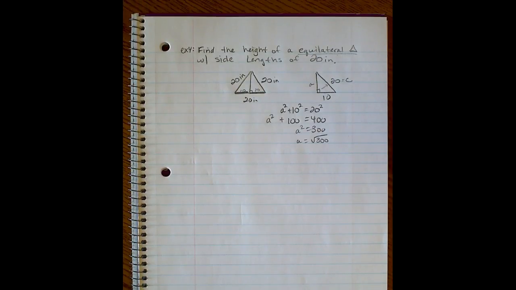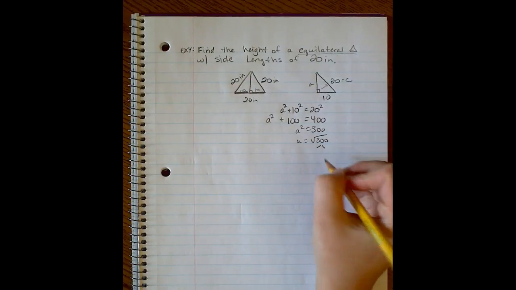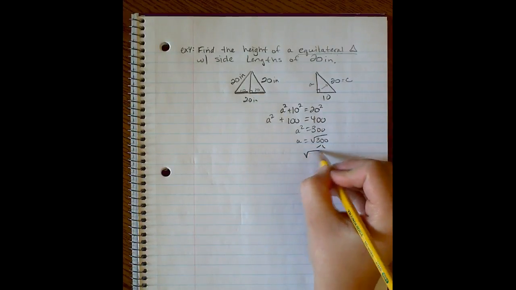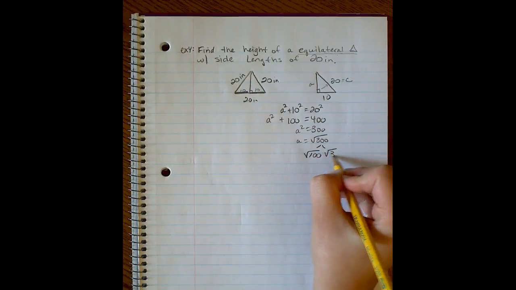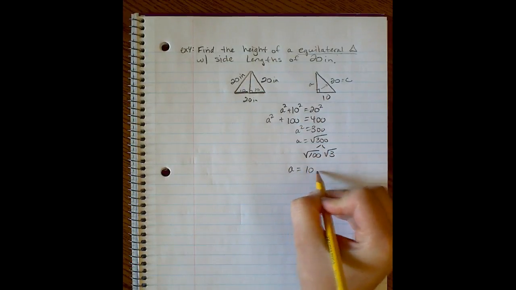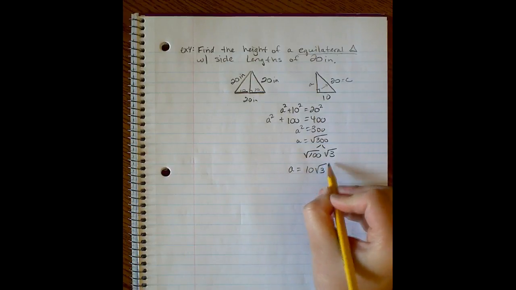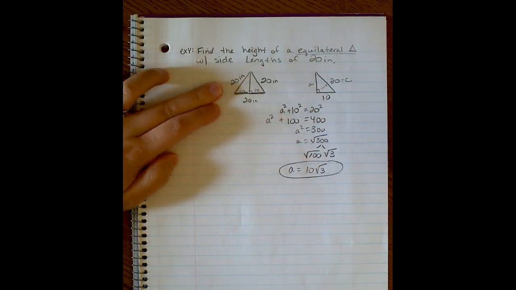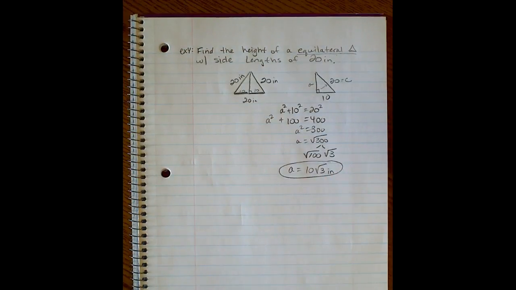Great. If you got that A is the square root of 300, that means that you are able to use the Pythagorean theorem correctly. But if you left your answer like this, that means you forgot to simplify your square roots. Okay? So always check that list of perfect squares. What perfect square goes into 300? That would be 100 times 3. So the final correct answer for the value of A would be 10 square roots of 3. And since they gave us a unit up here, I would also want to add inches.